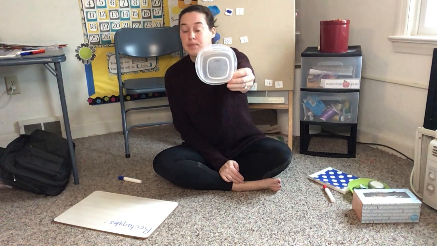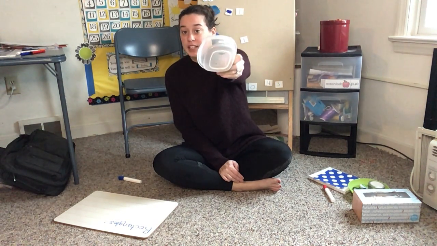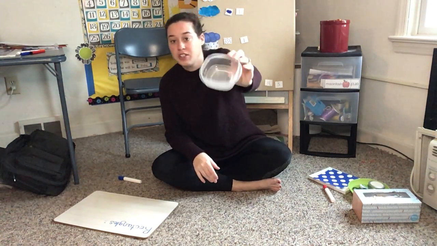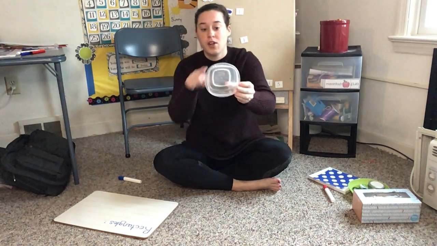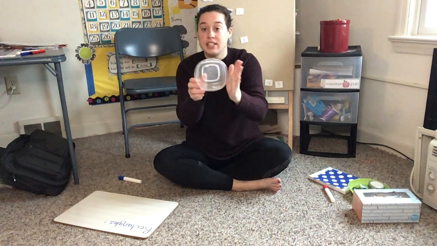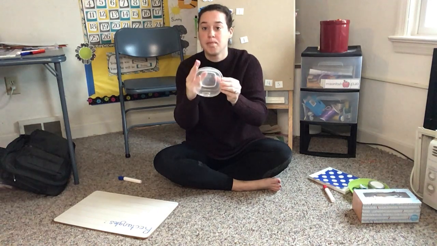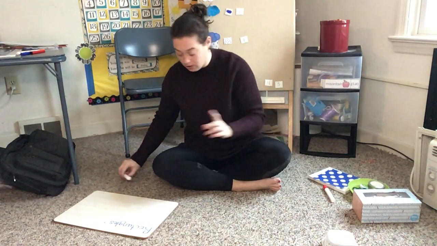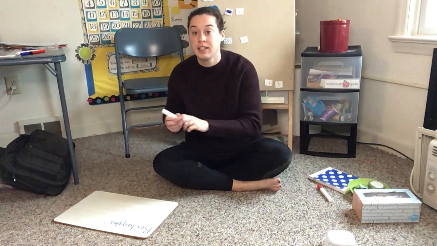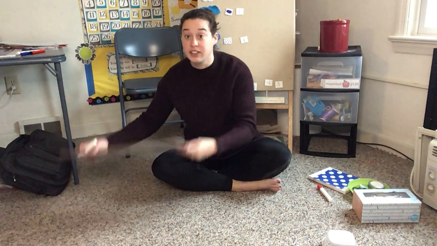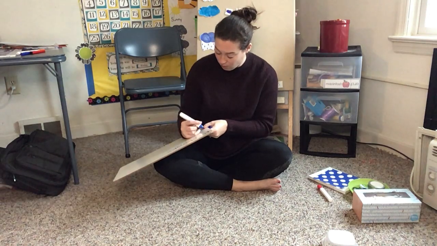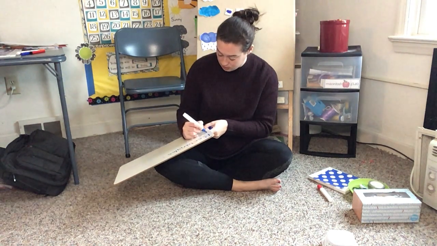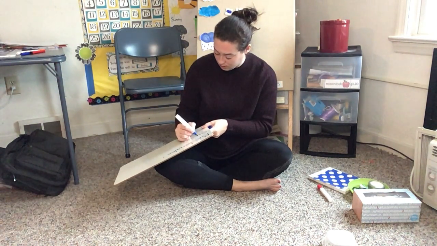Our next is a Tupperware, like a storage container, and it's in the shape of... that's right, a square, right? All four sides are the same. It might be a little rounded, but it's still a square. So put that next to our rectangle, but we have to stop because we have to add another category to our whiteboard. So square.